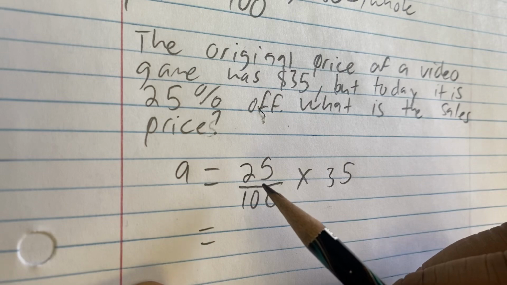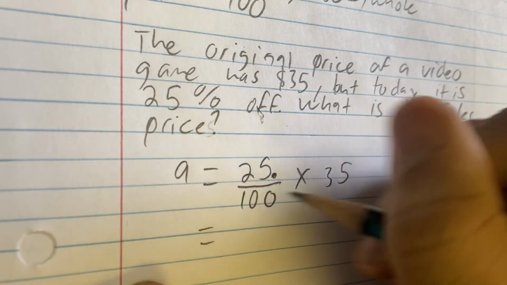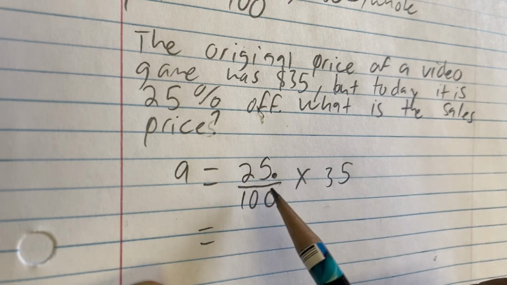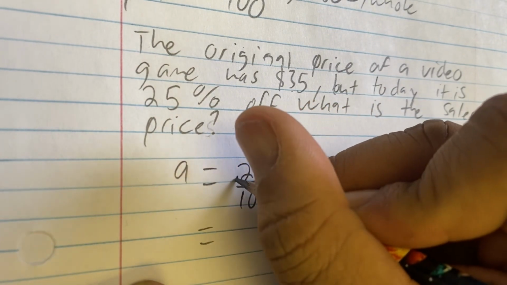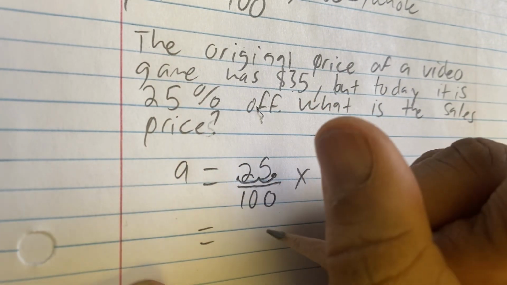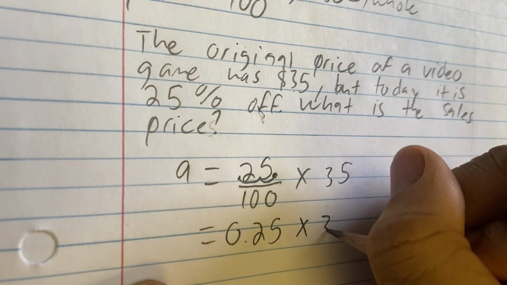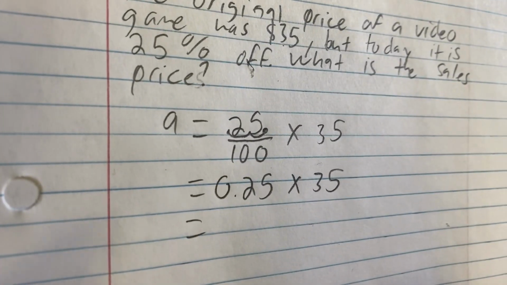When you divide any number by 100, all you do is move the decimal point to the left 2 places. When you multiply, you move it to the right, but when you divide, you move it to the left. So it's going to be 0.25 times 35.